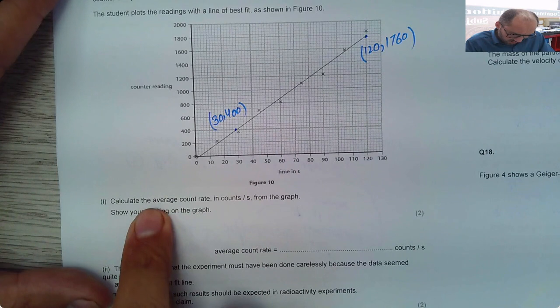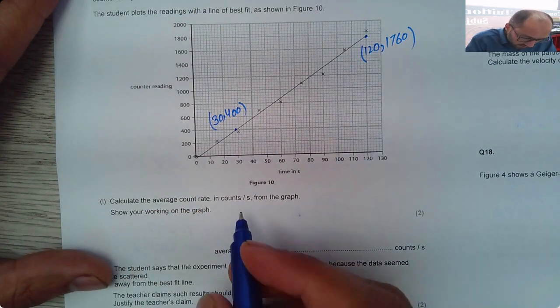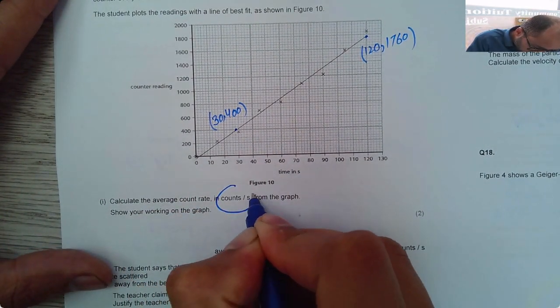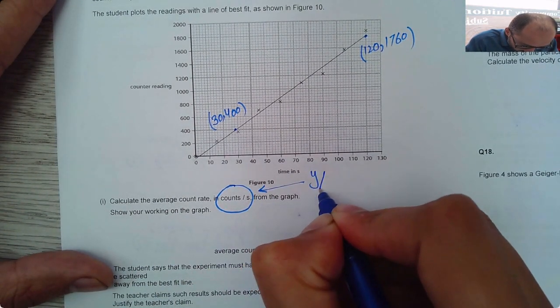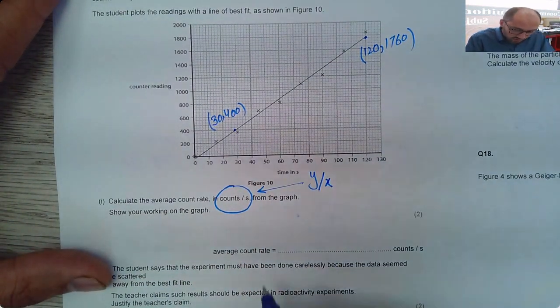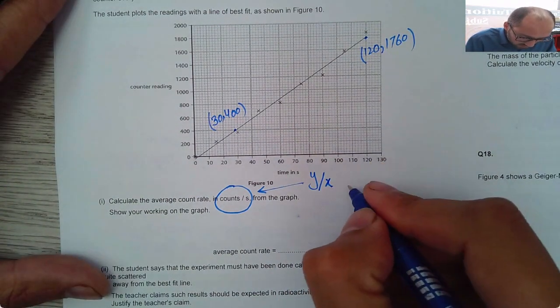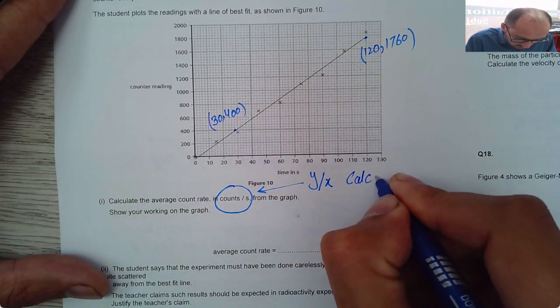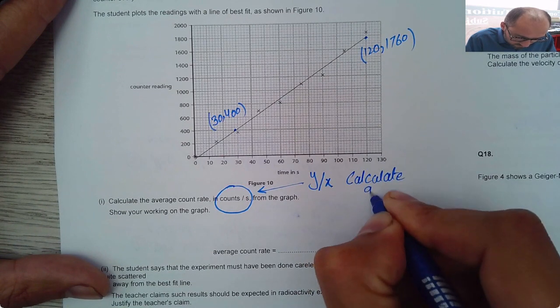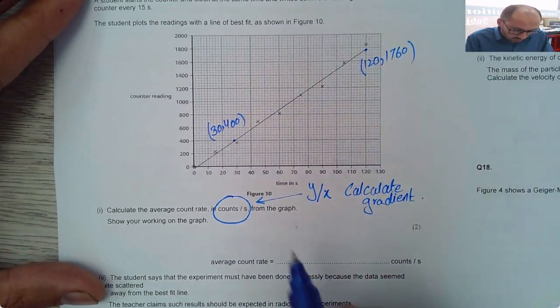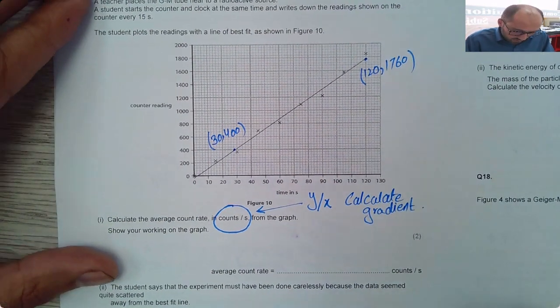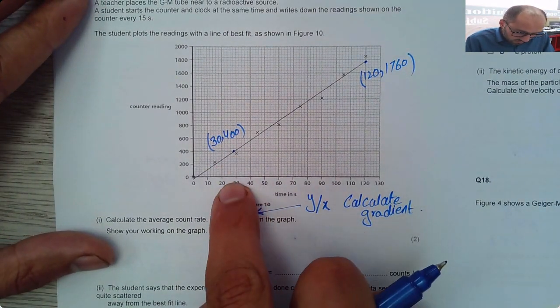Says calculate the average count rate in counts per second. So if you look at this, what they are doing is this is the same as y over x from the graph, right? So you will have to calculate. This means you will need to calculate the gradient. Okay. Now I've got two coordinates. I've already selected them. I've picked up this and I've written the value of x and the value of y.